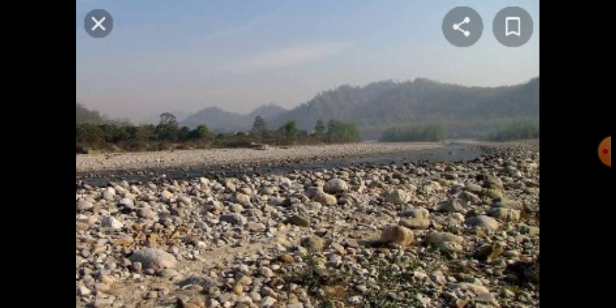Then the Terai tract is a zone of thick forest and rich wildlife. In many states, the Terai forest has been cleared for cultivation. The people cleared that particular forest area and use it for cultivation.